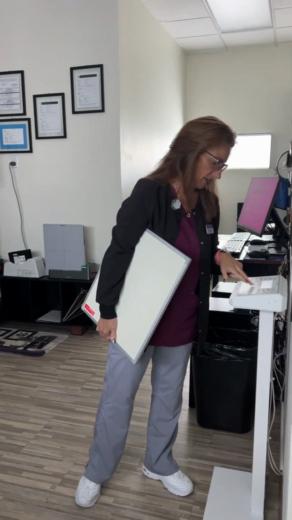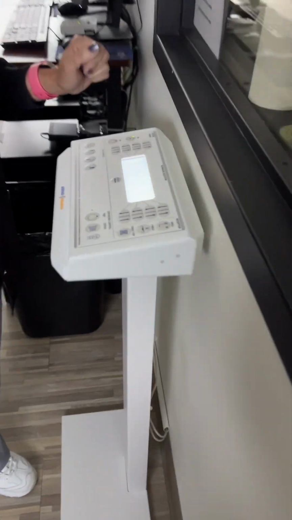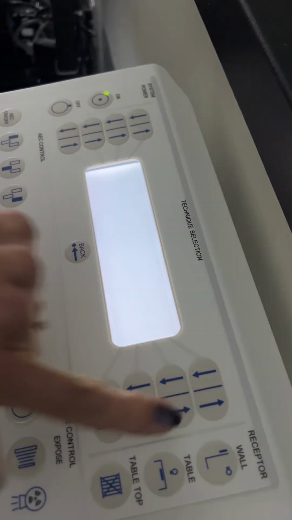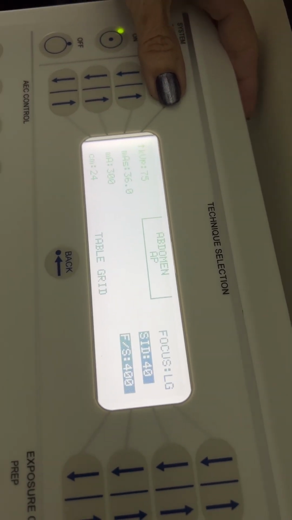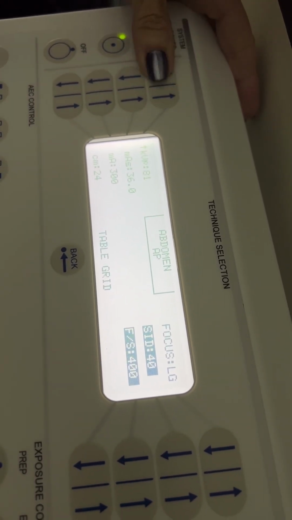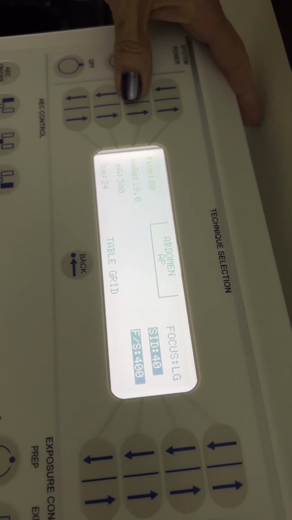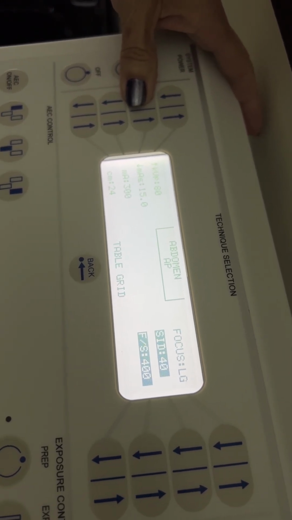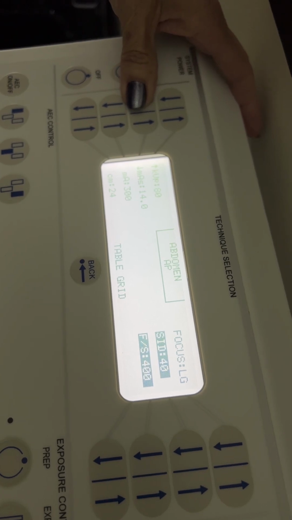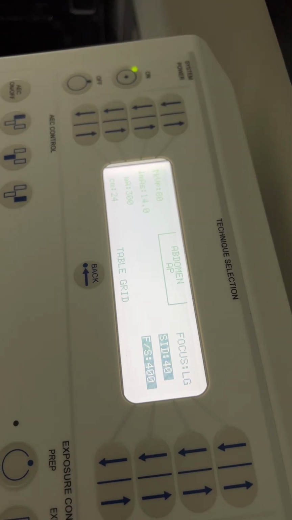So before I grab him, I'm gonna set the control panel. And on here, we are gonna pick abdomen and then AP. And then we're gonna set this. Now, a sthenic patient would be 80 at 10 mAs. On Andrew, probably do 80 at 14, and we're on table grid at a 40-inch SID.